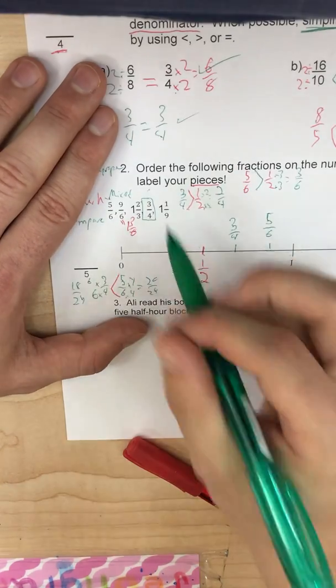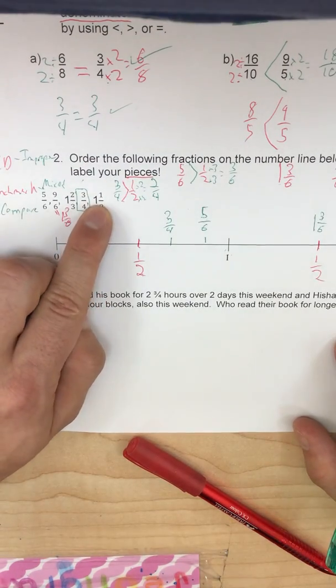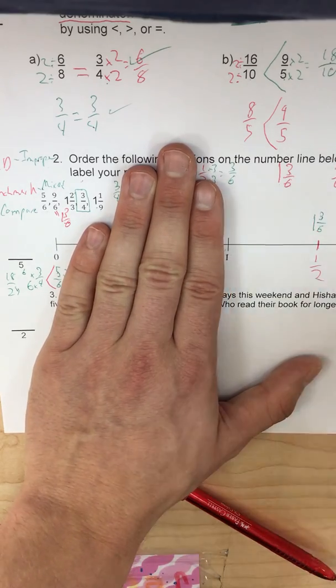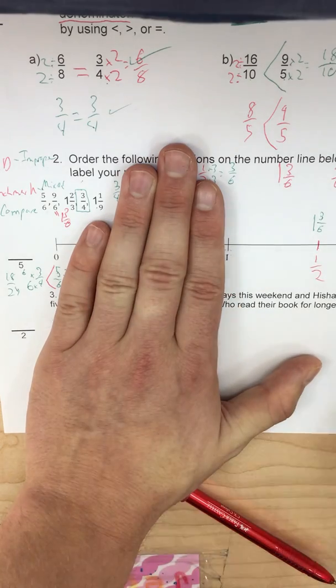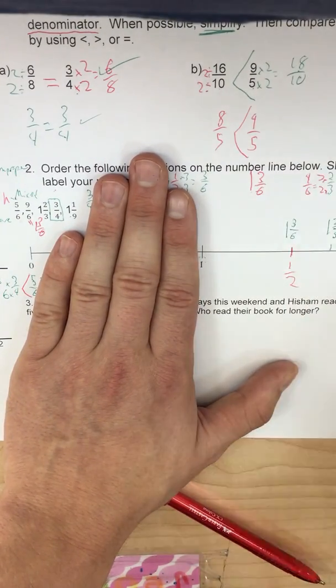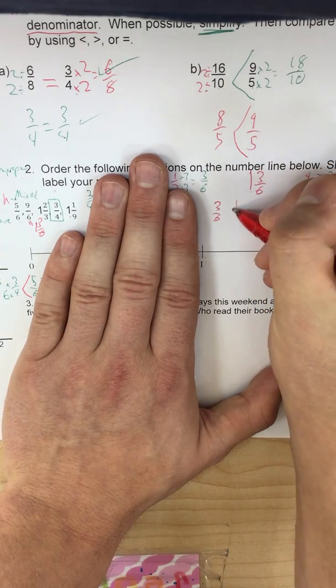Okay? Our last one, 1 and 1/9. It has that 1. The moment it has a 1, it has to be greater than everything else, right? It has to fall in here because it starts at 1. It starts at 1 because it has that 1. And all we have to do is, once again, compare it to 3 over 6. So we have 3 over 6. We have 1 over 9.